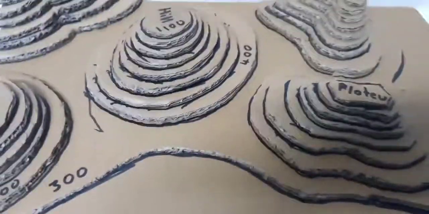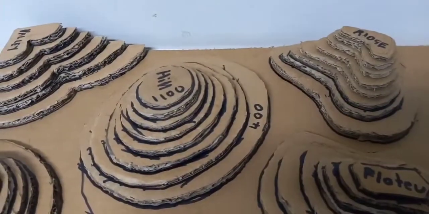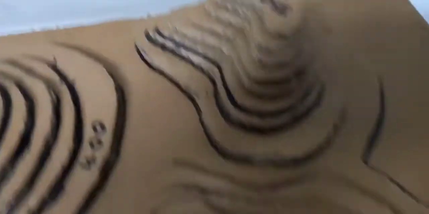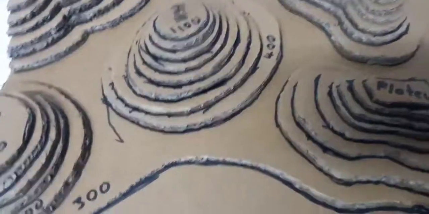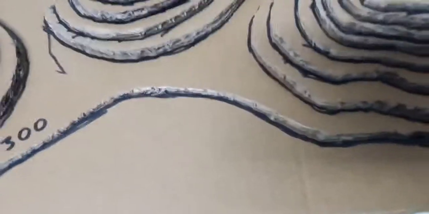And then landforms associated with contour lines. As we can see here on the topographic map, we have 5 landforms: the valley, the hill, the ridge, the plateau, and the cliff, which are obviously not the same.